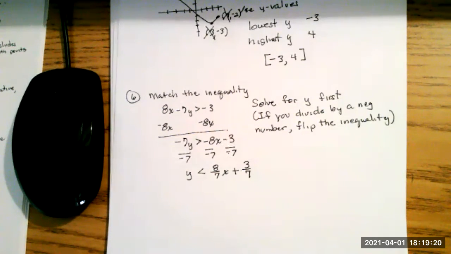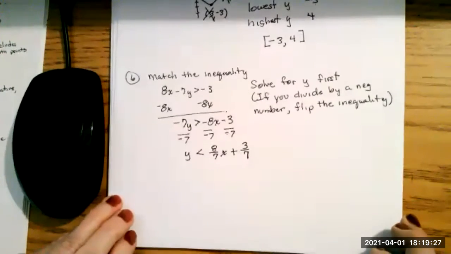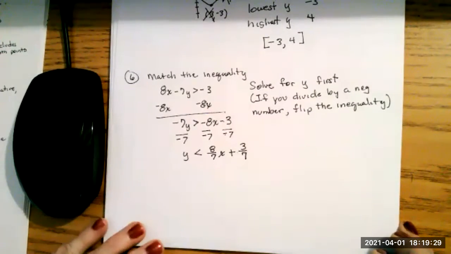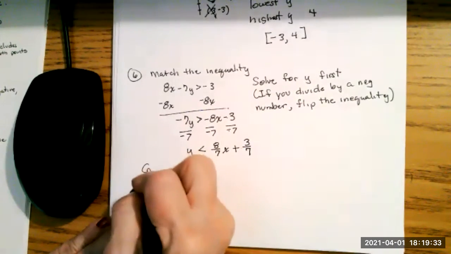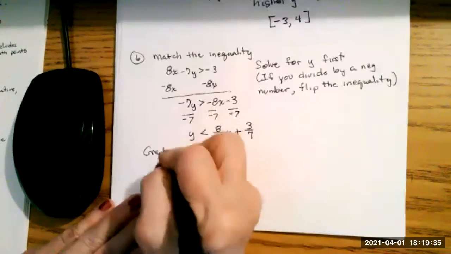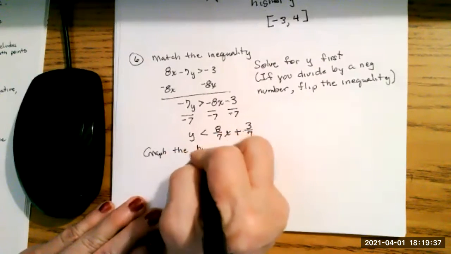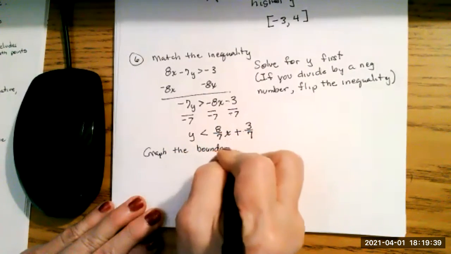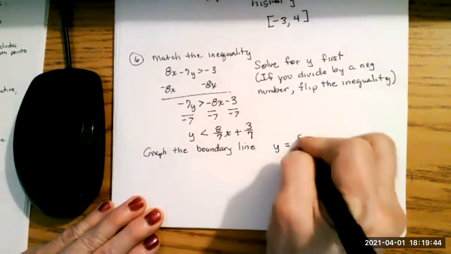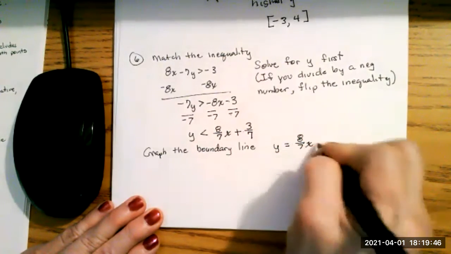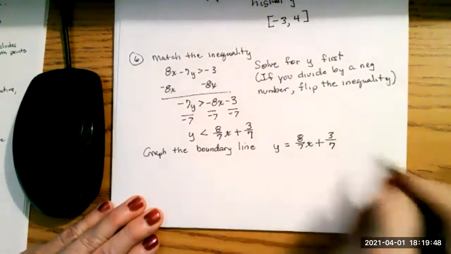Now, we would graph this by slope and y-intercept if it was easy to graph that way, but because we have fractions there, this graph is not so easy to graph. So we want to graph the boundary line, and that boundary line is y is equal to 8/7 x plus 3/7.